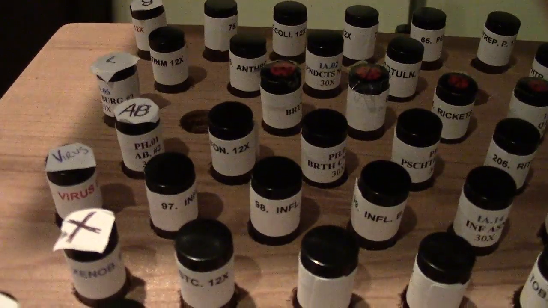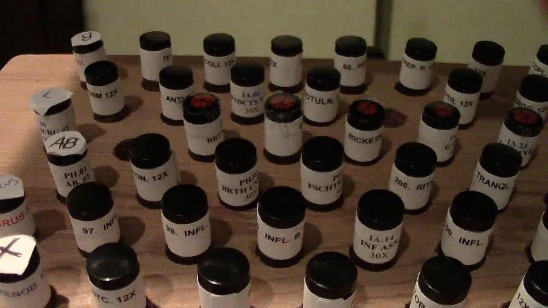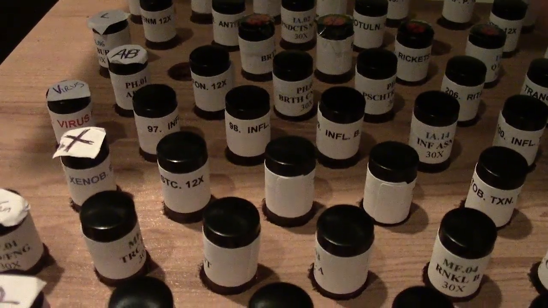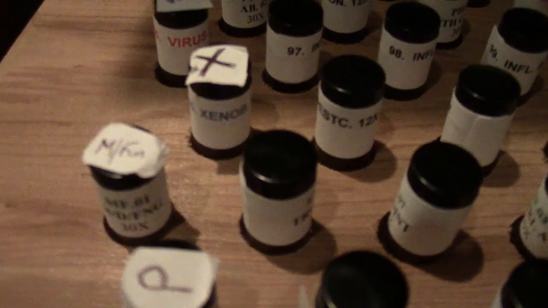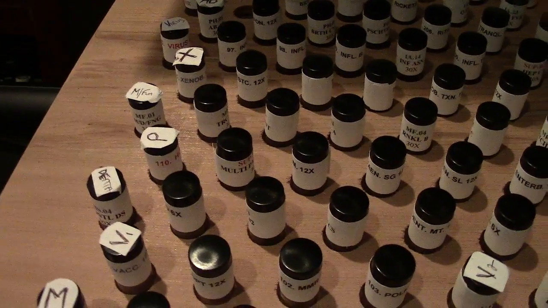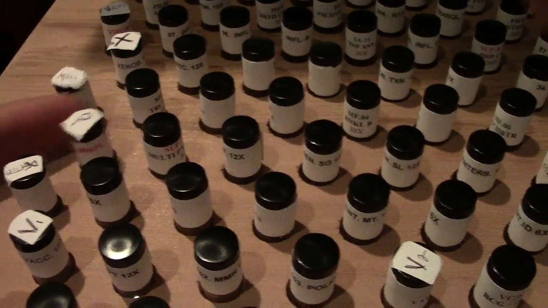Then we have viral, and viral goes all the way down the row. We've got xenobiotics. Xenobiotics goes all the way down to the end. We've got mold and fungus over here, as you see that, MFUN, mold and fungus. And then we've got one that's the F for the fungus, and that goes all the way down here. And then over here we've got parasite. That P over there is parasite.